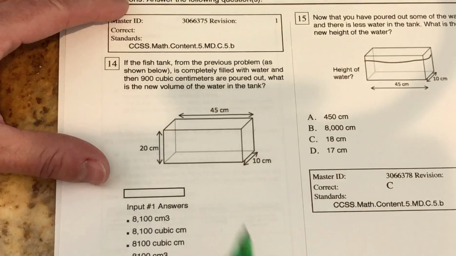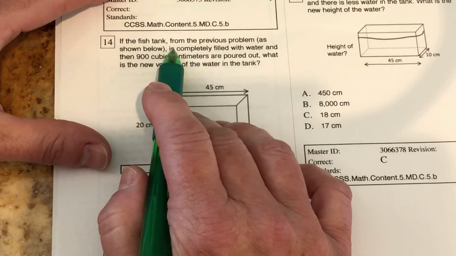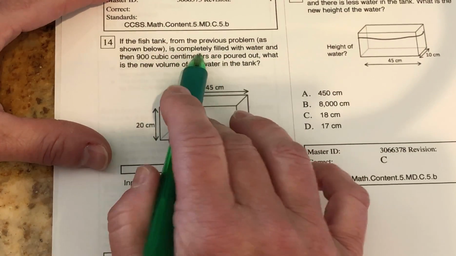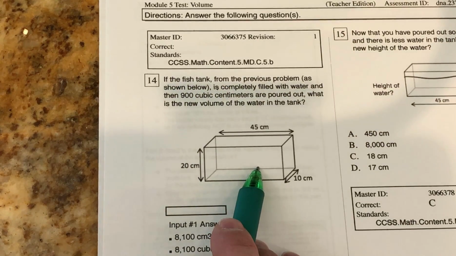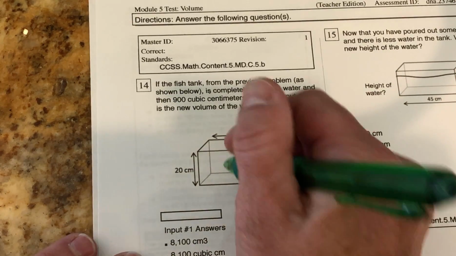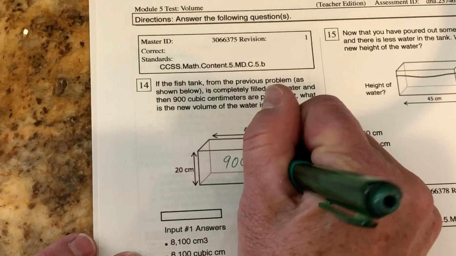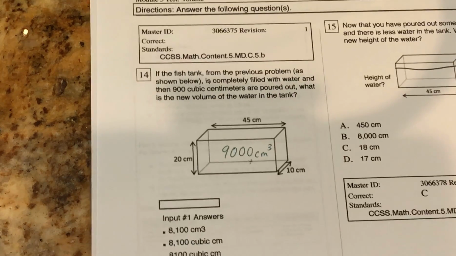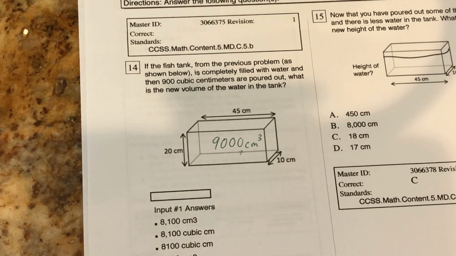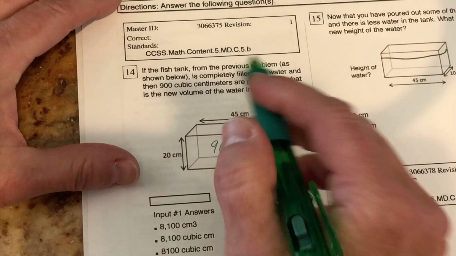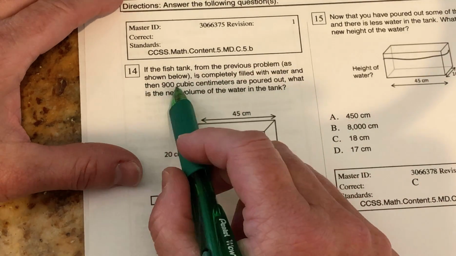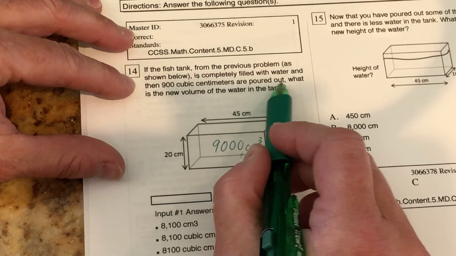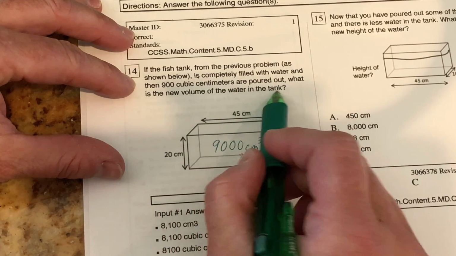Number 14. Again, these fish tanks. I told you there are a lot of fish tank problems. From the previous problem as shown, here's the same fish tank. And we know from the previous problem that this fish tank is 9,000 centimeters cubed. So we know that it's that big. We don't have to solve it again. It says it is completely filled with water, and then 900 cubic centimeters are poured out. What is the new volume of the water in the tank?